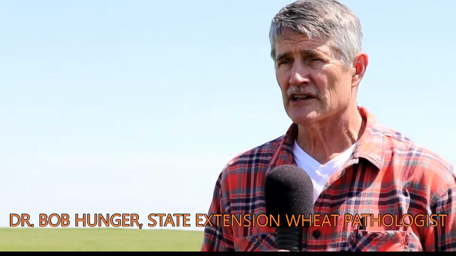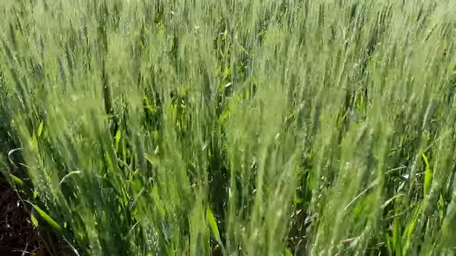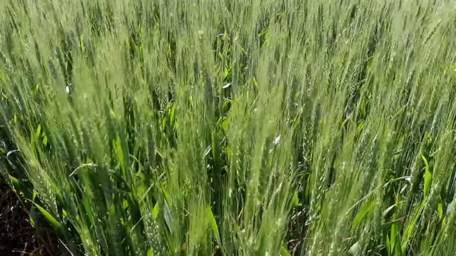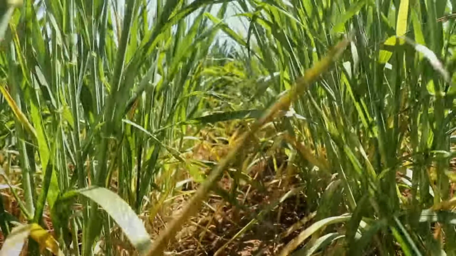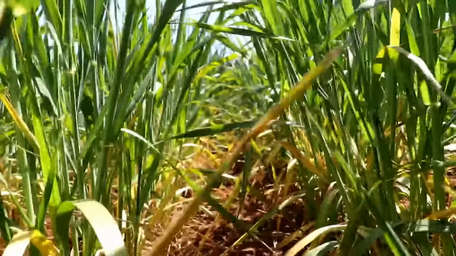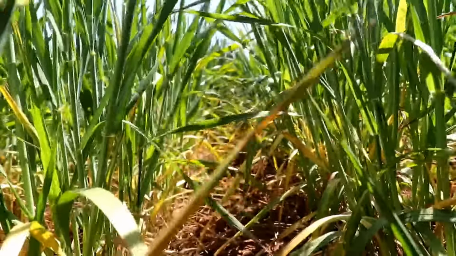For the most part across the state, mostly all I'd been hearing was powdery mildew down low on the leaves. Dan, that's what I expected to see here as well. But coming here, the only two diseases that I've seen are primarily Septoria leaf blotch, which is down low on the leaves, and then stripe rust, which is a little bit down low, but also getting up on the flag leaf and the leaf right beneath the flag.